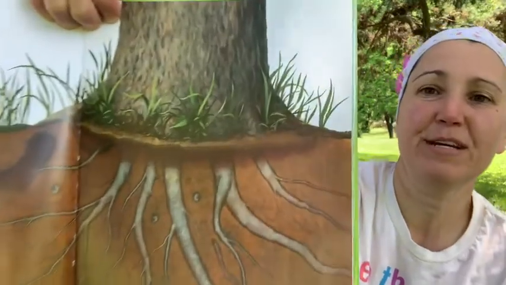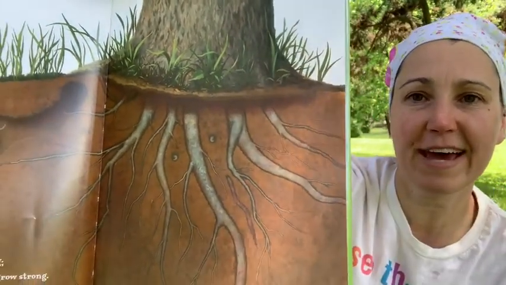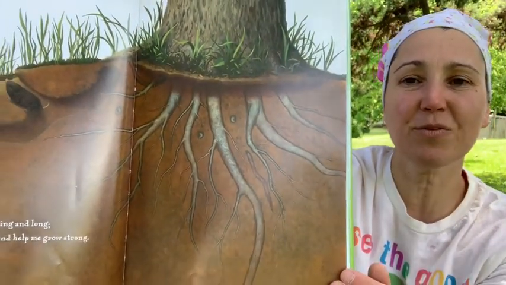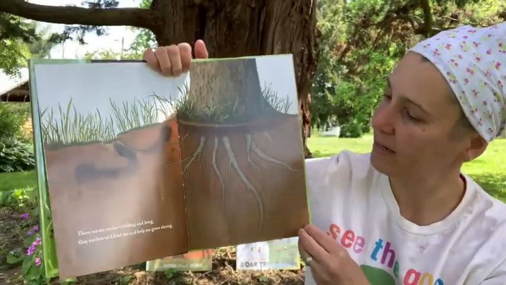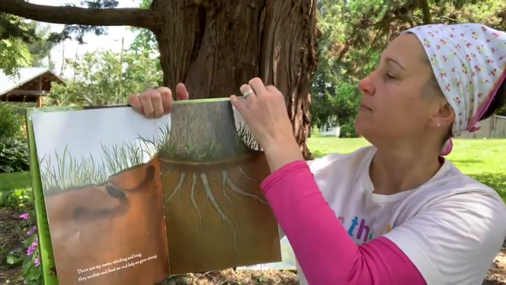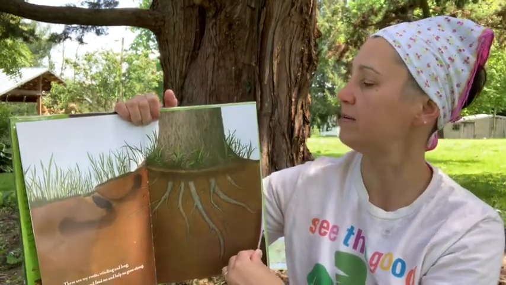And there's some pictures of this part of the tree. Do you know what that is? The roots. That's right, the roots of the tree. They go deep, deep down into the dirt. And when it rains, the roots soak up the water from the ground.